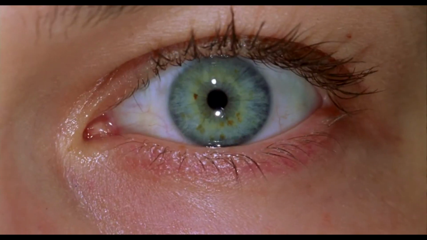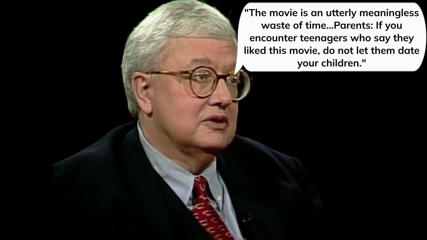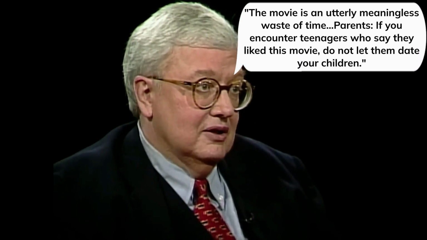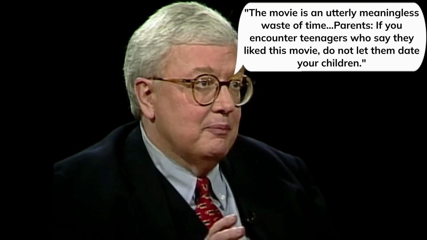Renowned film critic Roger Ebert was so repulsed by Resident Evil Apocalypse that he vowed to never review another film in the series. He wrote in his scathing review, "The movie is an utterly meaningless waste of time. Parents, if you encounter teenagers who say they like this movie, do not let them date your children."